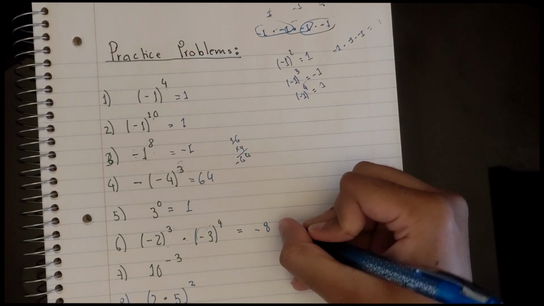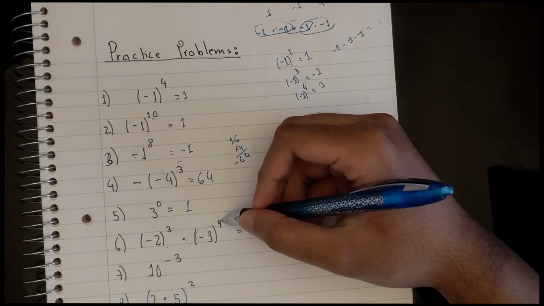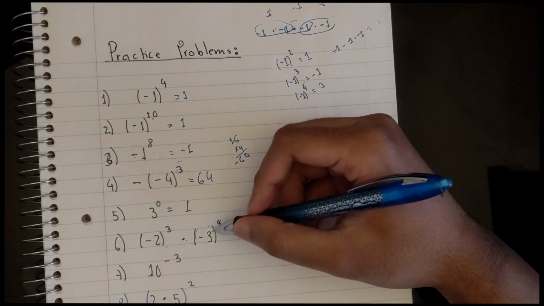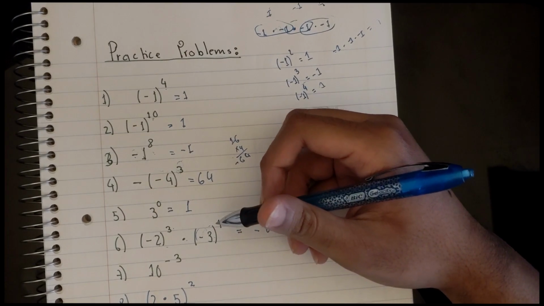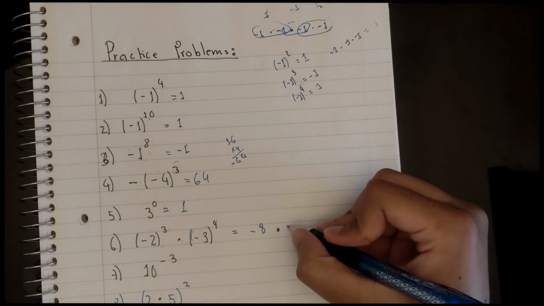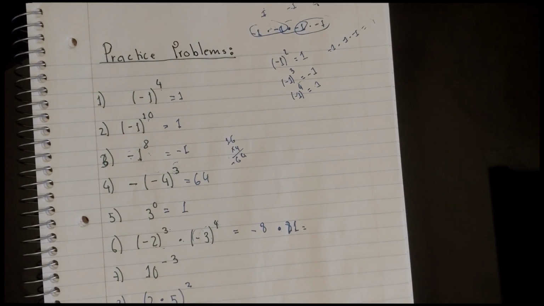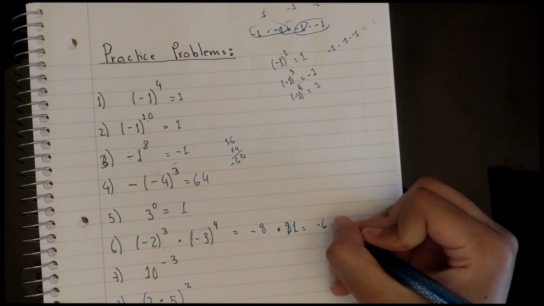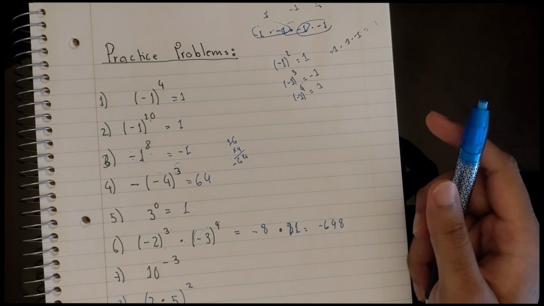And you multiply that by negative 3 to the power of 4, which is an even number, so it's going to be positive. And 3 to the power of 4, let's use the calculator because I don't have time, it's 81. And 81 times negative 8 is negative 648. Now that's kind of a big number, but you can use the calculator if you like.